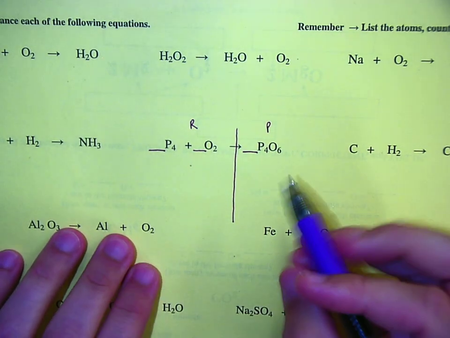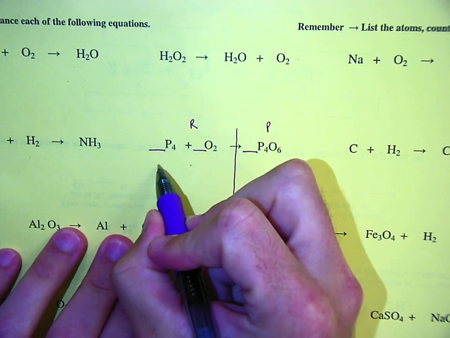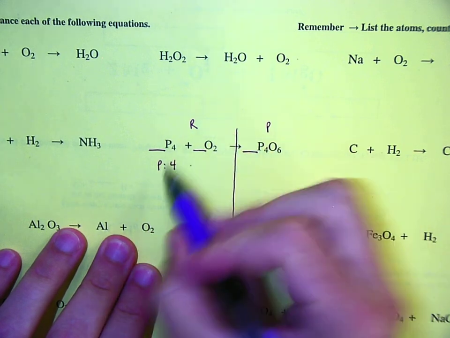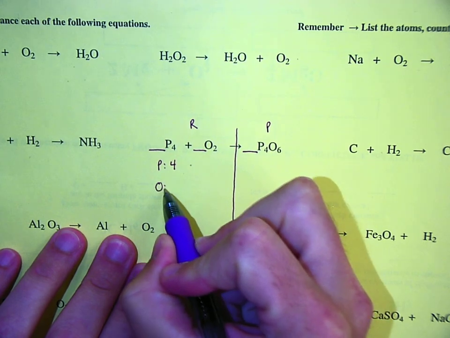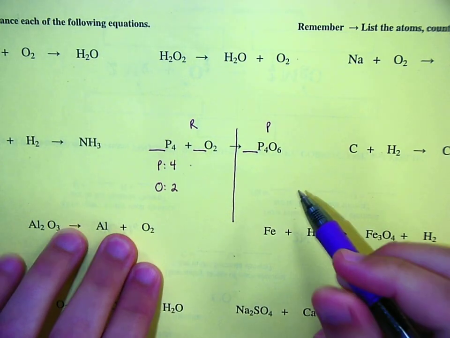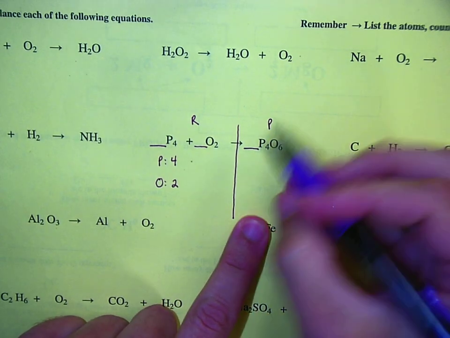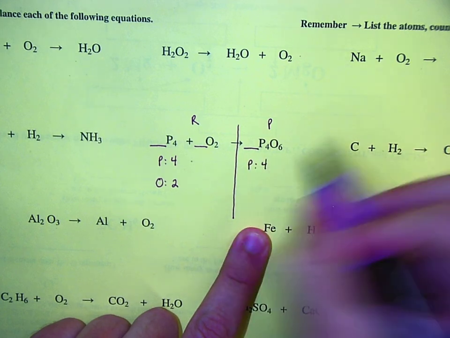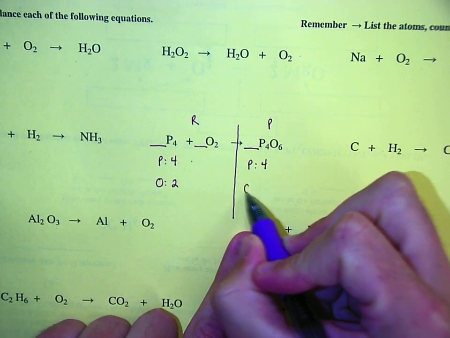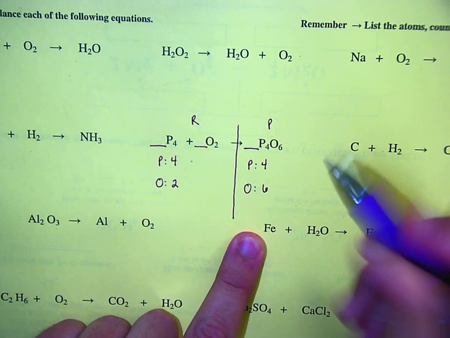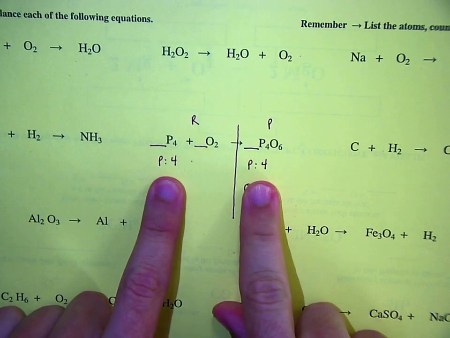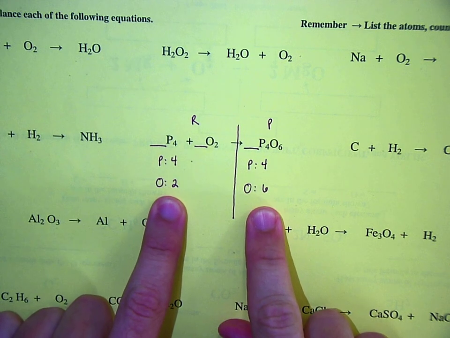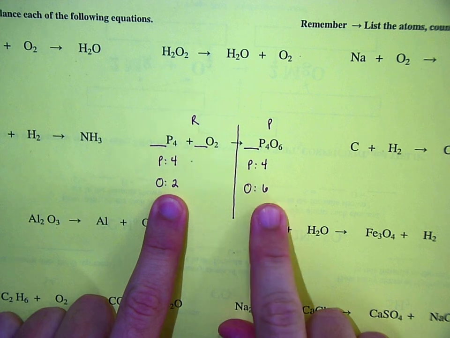So now we're going to take an inventory. We're going to look at P for phosphorus. There's 4 of them, so write a 4. The other element is oxygen, O. There are 2. So now we're going to compare to the right side, the product side. We also have phosphorus. There's 4 of them. And then we have oxygen as well. And this time there's 6. So right now, both phosphorus are even. They're balanced, 4 and 4. But when we look at oxygen, there's 2 on the left and 6 on the right.